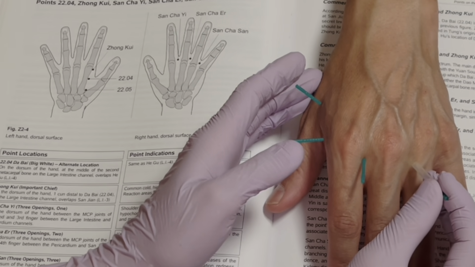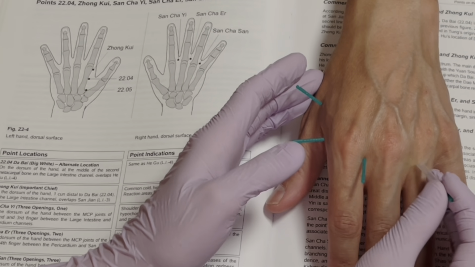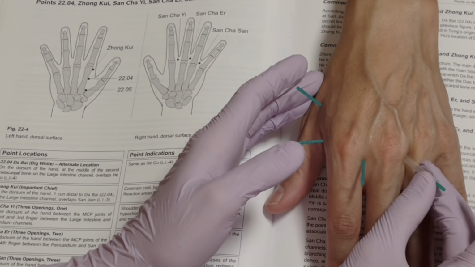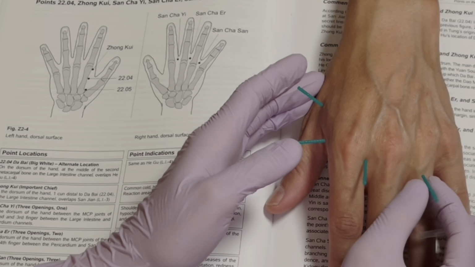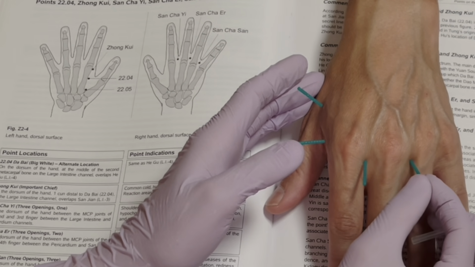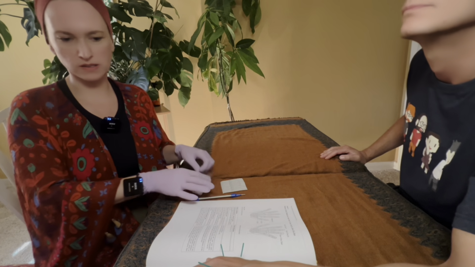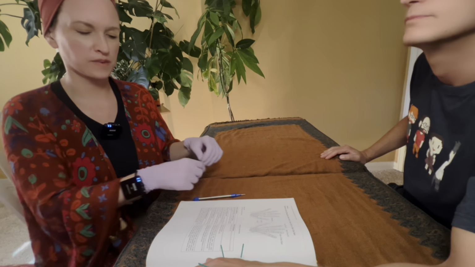Whenever there's a vein, even if the point is right on it, I like to do it right next to it and then aim it so that it's still on the point but not in the vein, which is always appreciated by the patient.